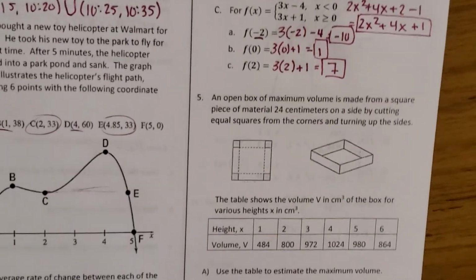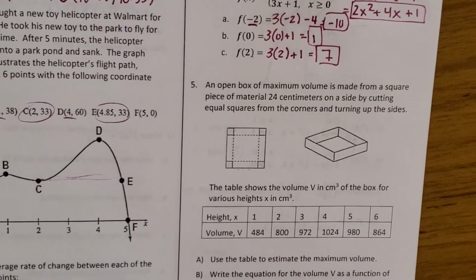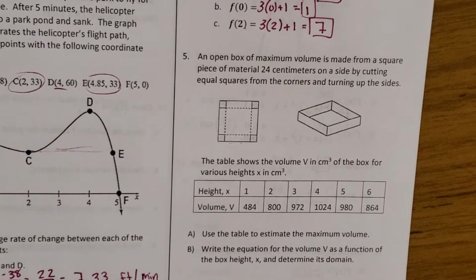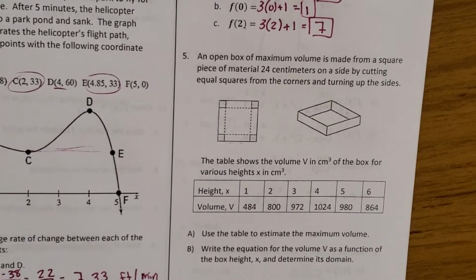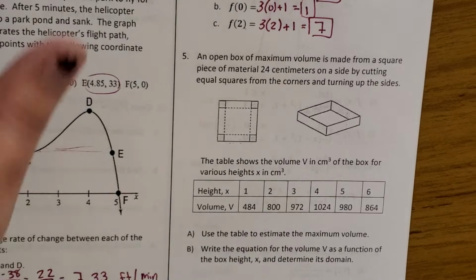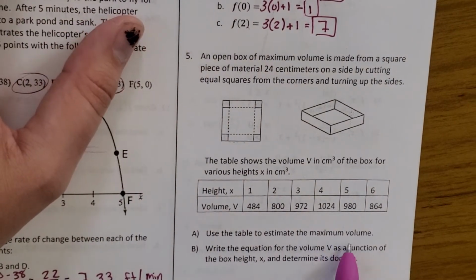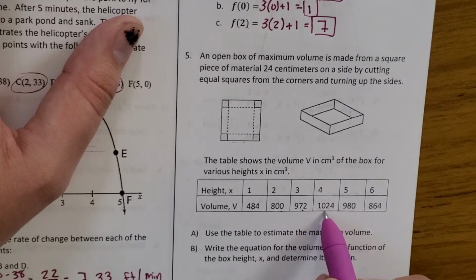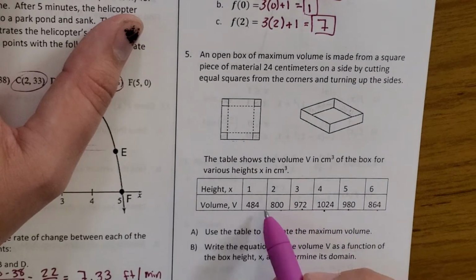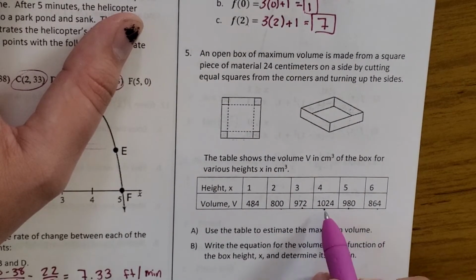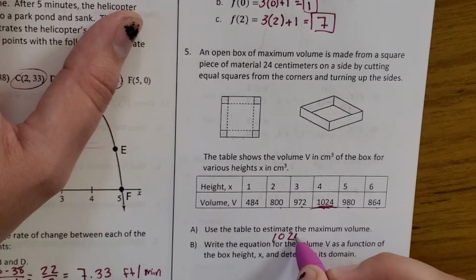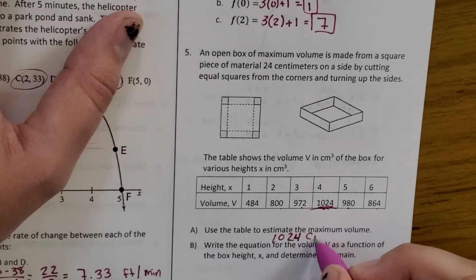Number 5, this one is an interesting one. It asks us to figure out what the volume of a box is if we fold up the corners of a square sheet. So the first one says, use the table to estimate the maximum volume. Well, if I look at the volumes here, I got 484, 800, 972, 1024, 980, 864. So it looks like it goes up and it goes back down. So it looks like the highest value is 1024 centimeters cubed.